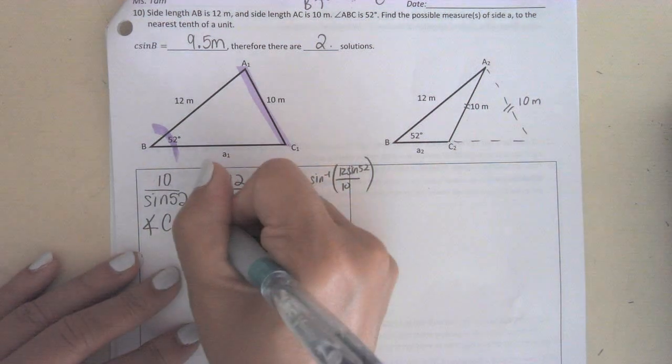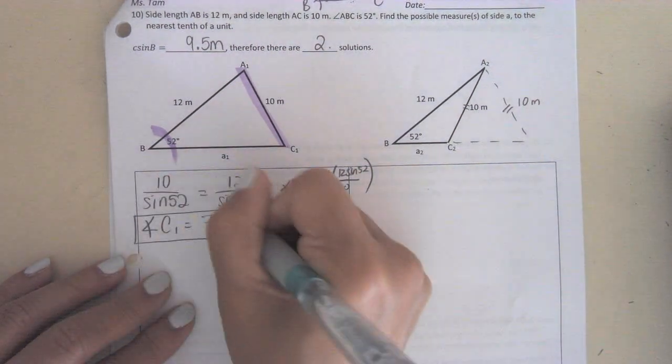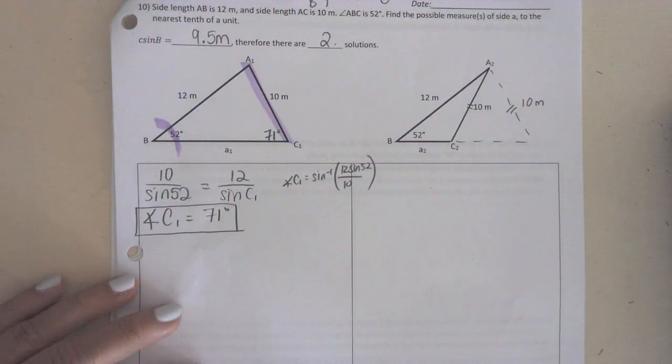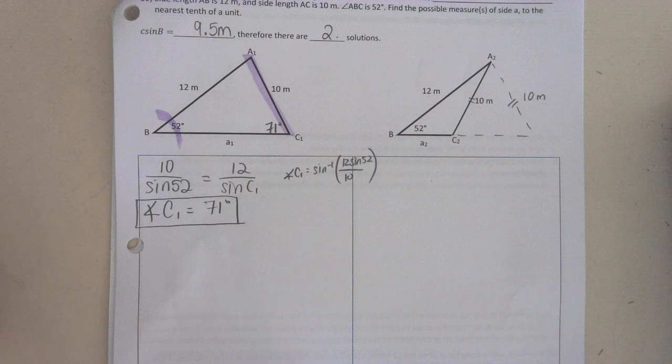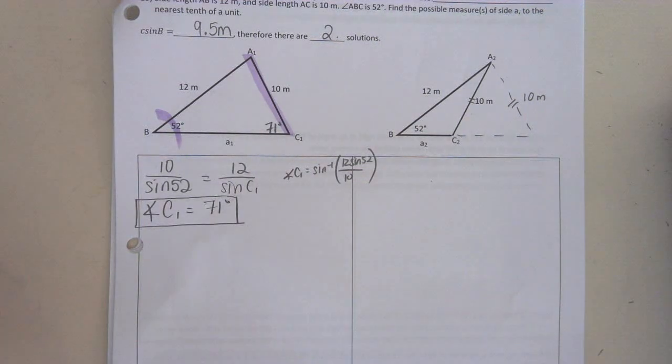That's 71. We always round to the nearest degree, so we'll call it 71. What's the next step that we should take? Our goal here is to find A1, the side, not the angle.